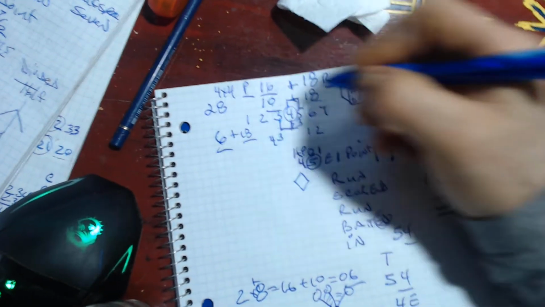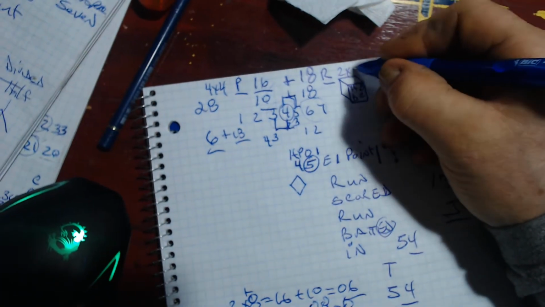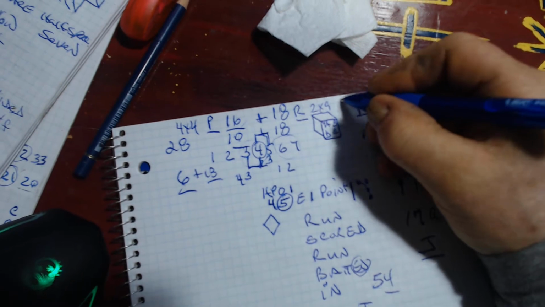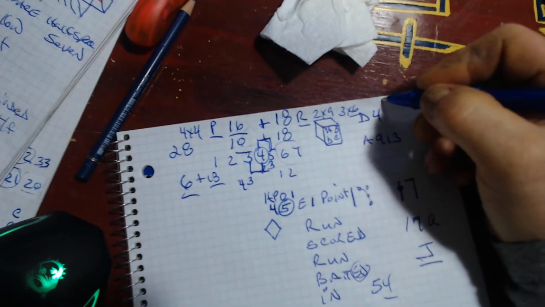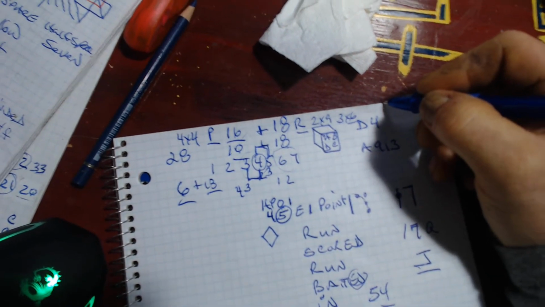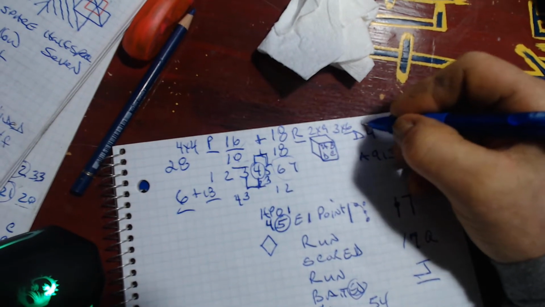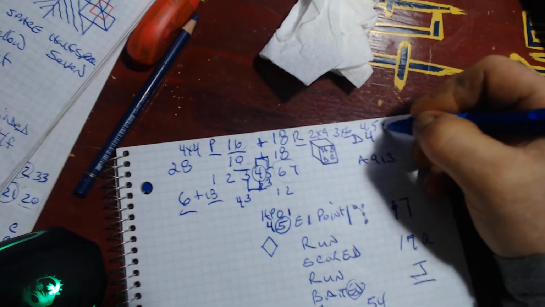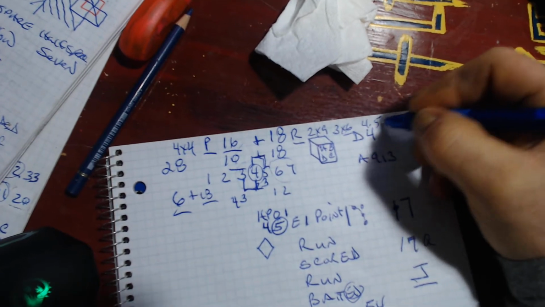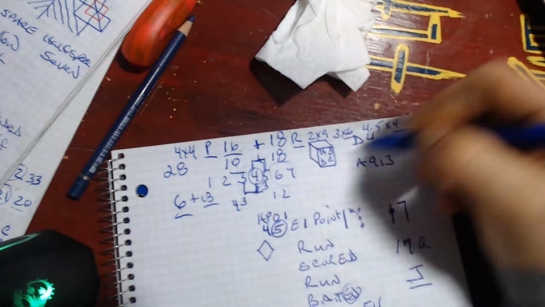4 times 4 equals 16. 2 times 9 equals 18. 3 times 6 equals 18. Are there any other ways to get 18? 4.5 times 4 equals 18. So it's telling me through the 4-5 path.